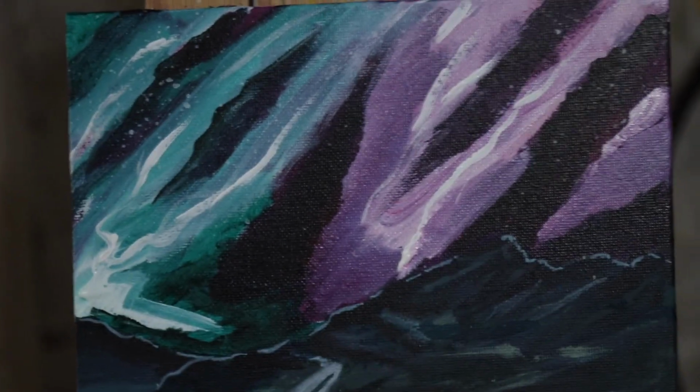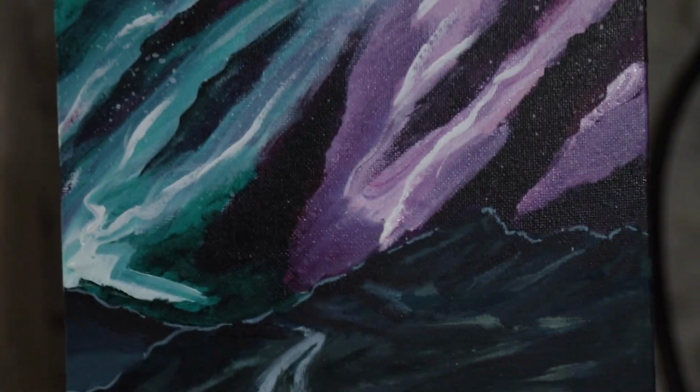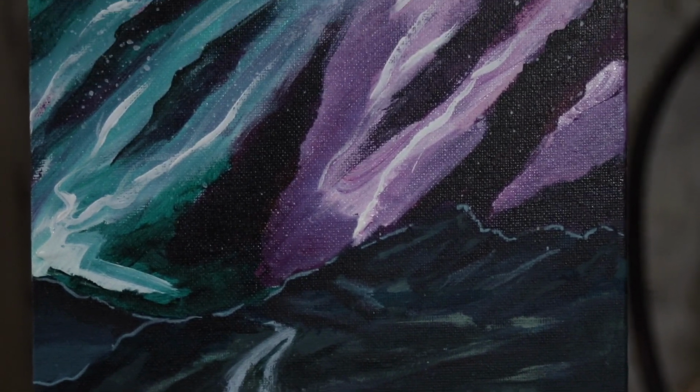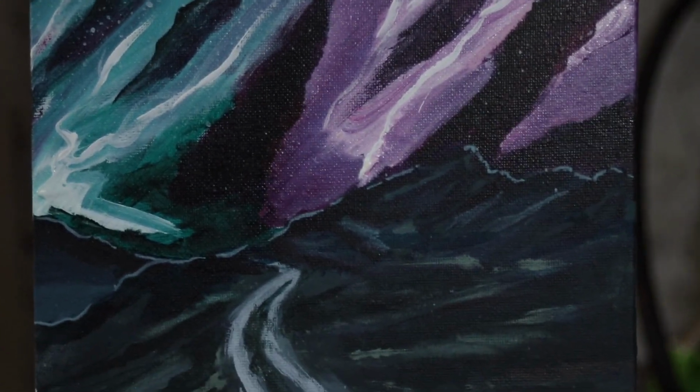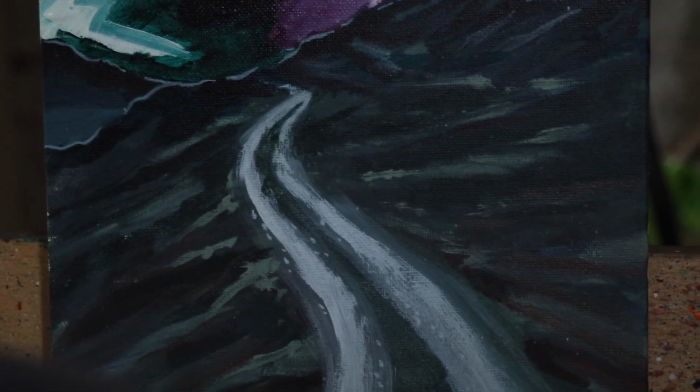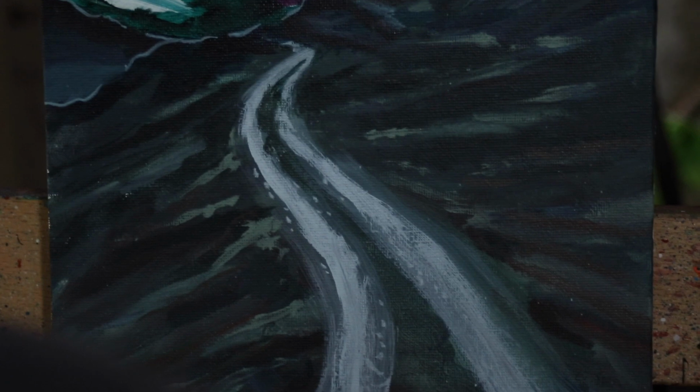All right, we just finished the painting. Let's take a closer look. So we have this really nice high intensity Borealis. I just went over with white at the very final stage to really make those pop. We got the road, the S-curve coming through here. You know, got that really dark light that's hitting the mountains.